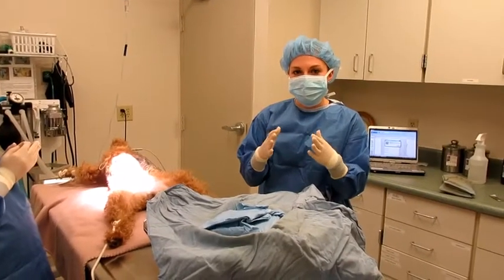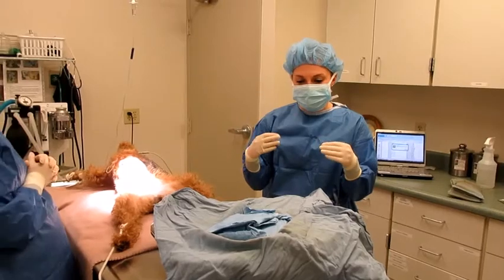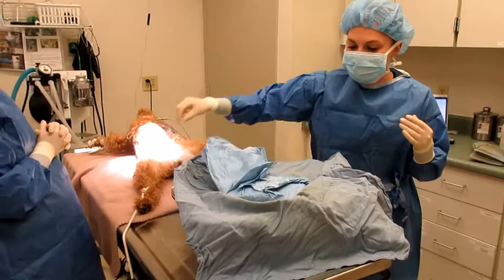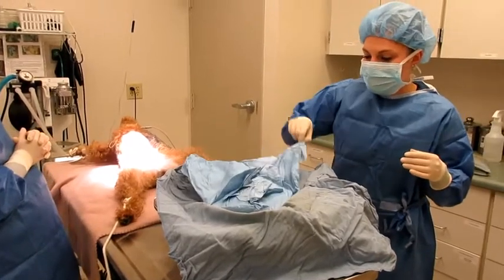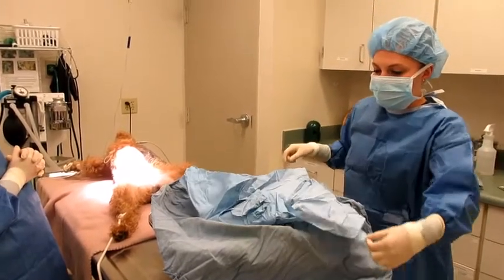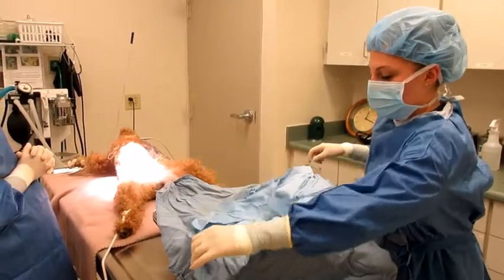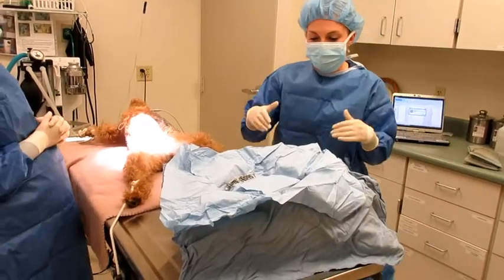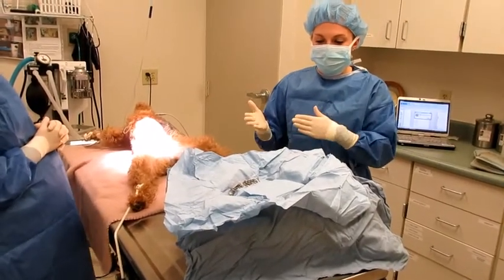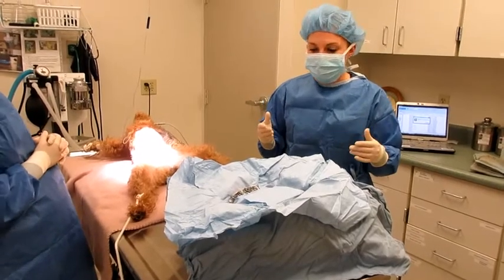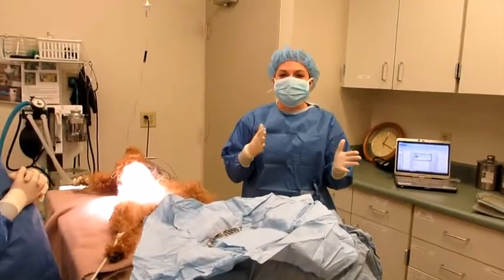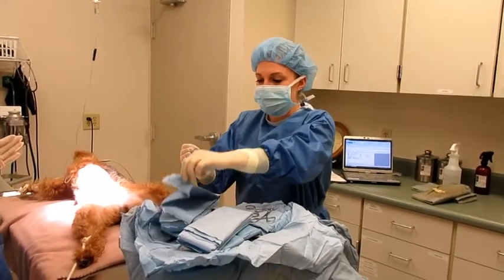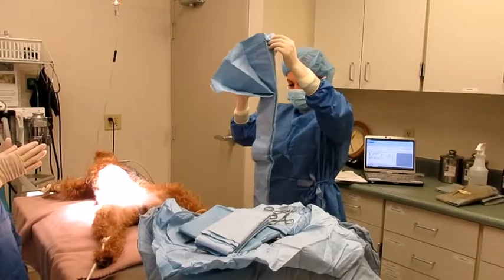So after scrubbing in and doing a closed glove and gown, we can then open our instrument pack. You want to be sterile, and you want to try not to cross the sterile field. And this would be the point where you would be counting your instruments and your gauze as well to make sure at the end you have the same number of instruments and gauze. We can then begin to drape the patient. So the first drape is going to be laid closest to you.